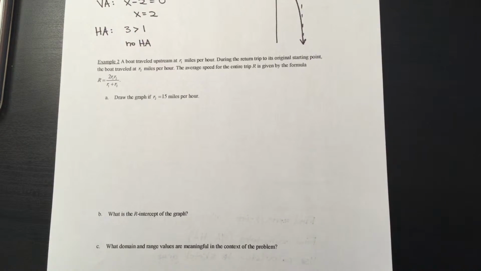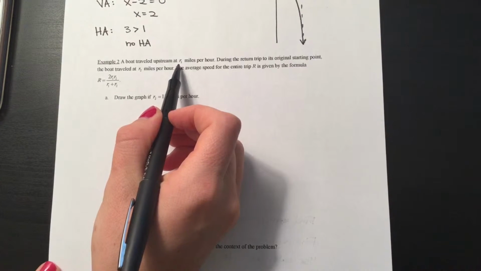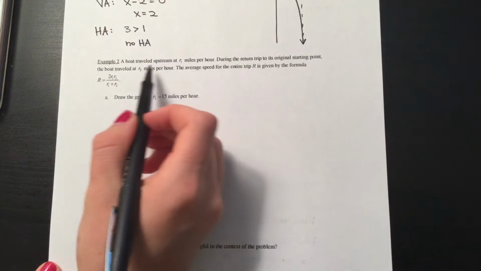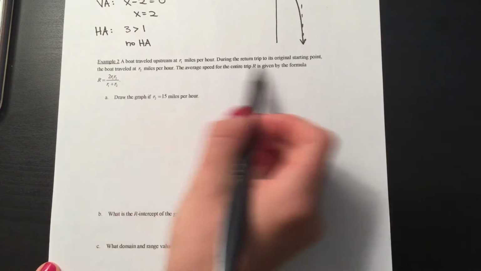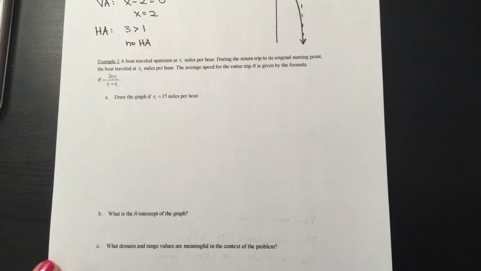You've got a boat traveling upstream. We have R1 miles per hour is the speed, and then it's traveling back at R2 miles per hour. The average speed is given by this formula. Okay, so that turns into a rational function.